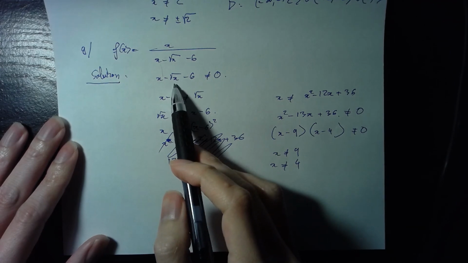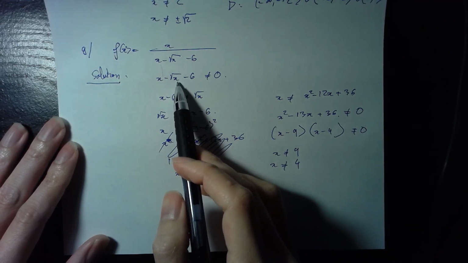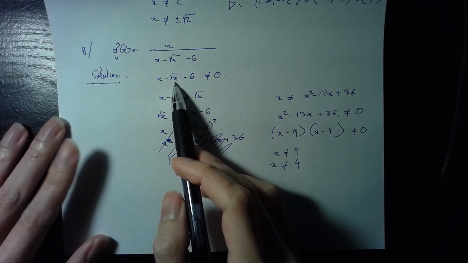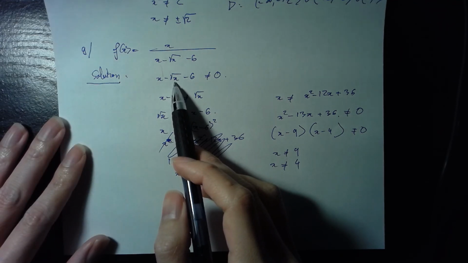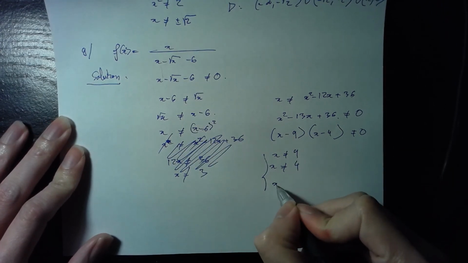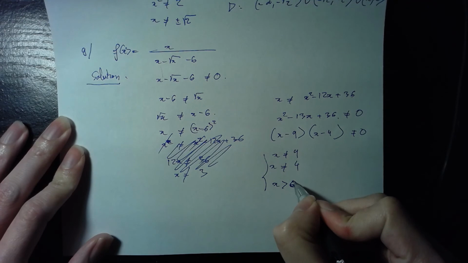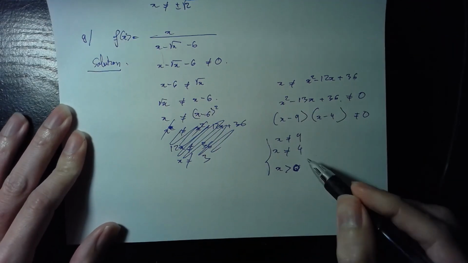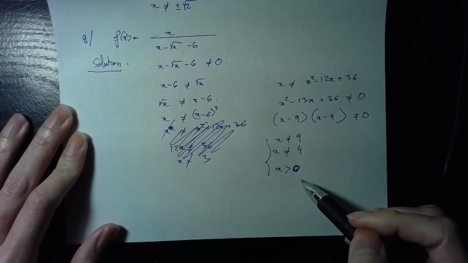However, they have a radical under the bottom here, so we're not allowed to have negative under the radical. Okay, because with a negative under the radical here you cannot take the square root. So we have to include x must be greater than 0 also. Okay, x must be greater than 0, because there's an x in here. So everything else except for 9 and 4 must be greater than 0.